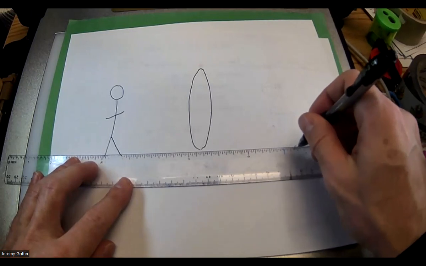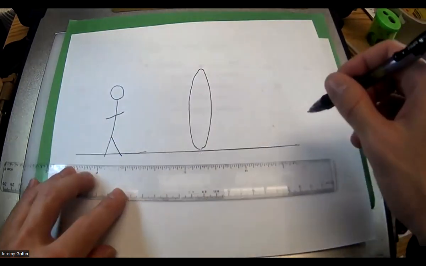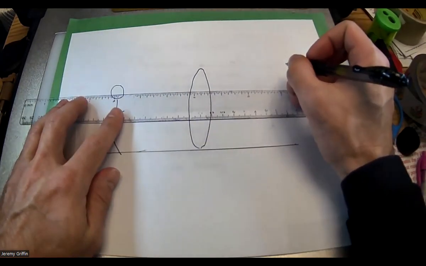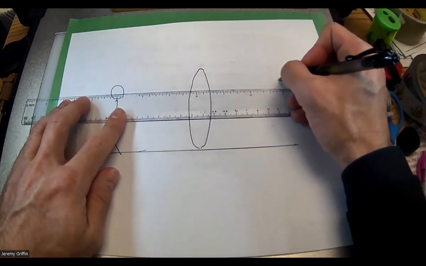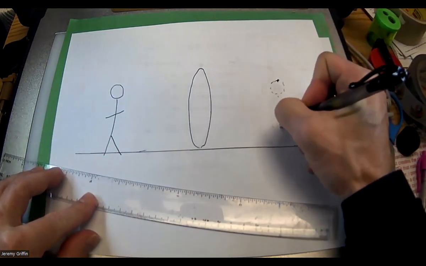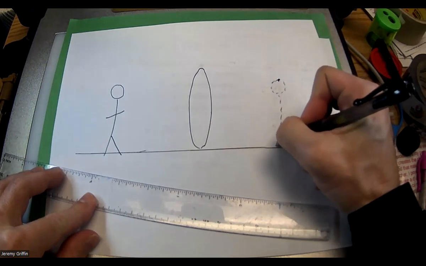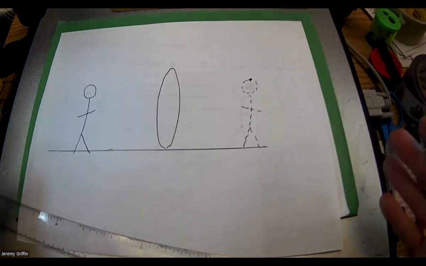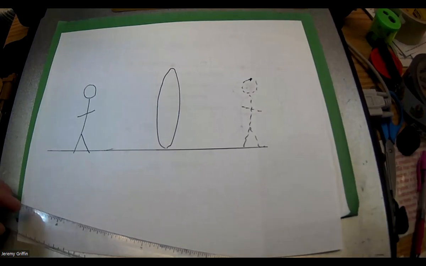So here's ground level right here. And he should see himself the same size, equidistant on the other side, right? So here's the image of himself. Done plenty of these, right? When you're brushing your teeth in the morning, you see yourself in the mirror. That's what you always see, right? Same size, equidistant on the opposite side.